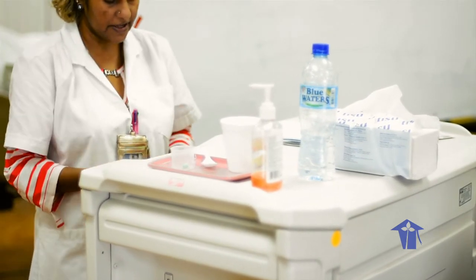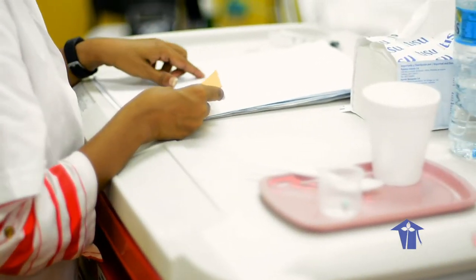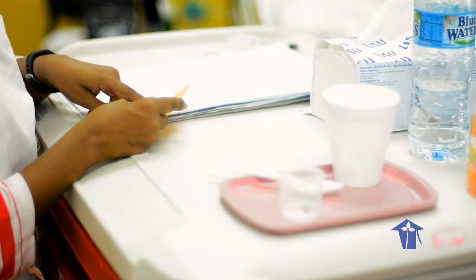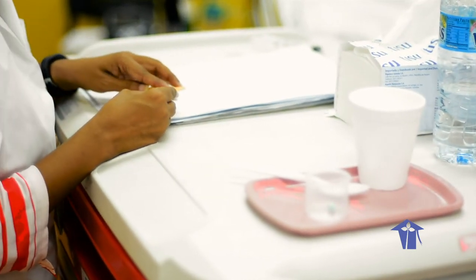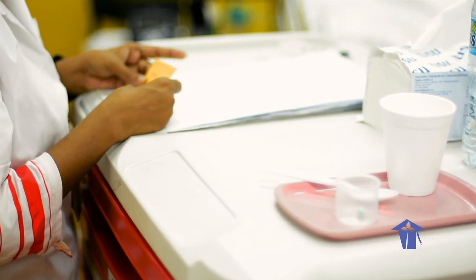Again, first check: I take the aspirin out and I compare it with my notes. Aspirin 81 milligram, PO once a day. Aspirin 81 milligram, PO once a day, expiry date the second month 2021. That is the first check.